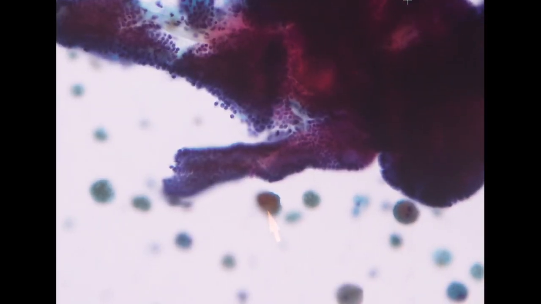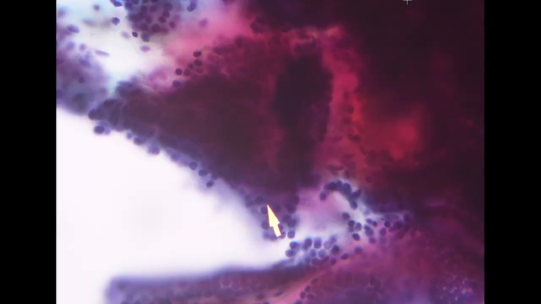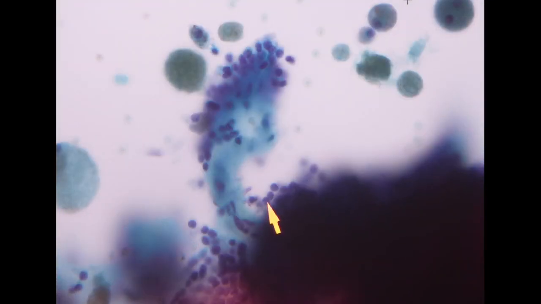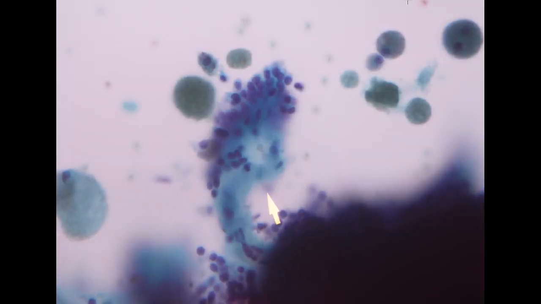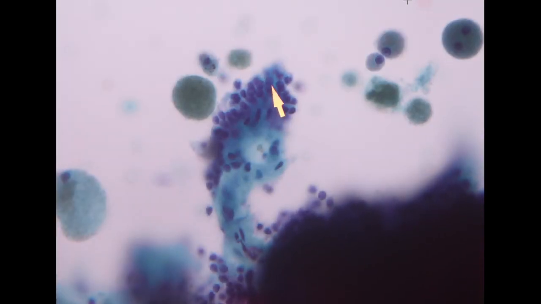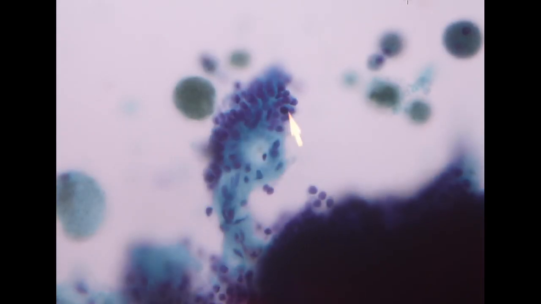But whenever you see a papillary structure, you still need to go to higher power to check the nuclear features, and don't jump to the conclusion of papillary thyroid carcinoma so fast. Sometimes if it's a very thick fragment, it's not very easy to appreciate the nuclear features.